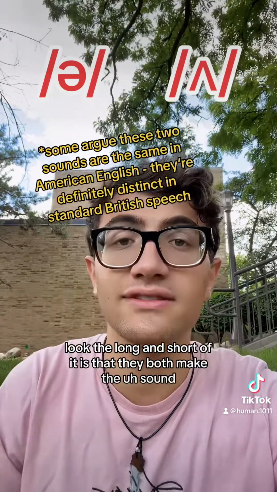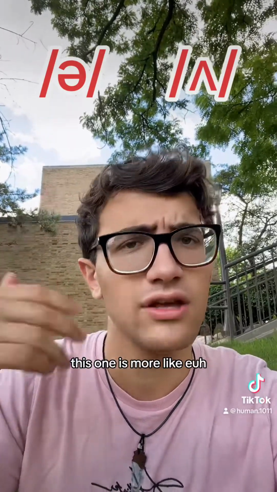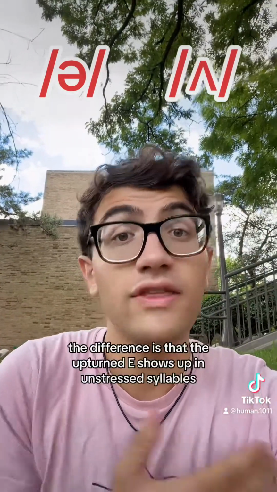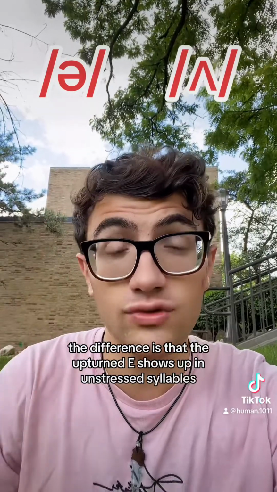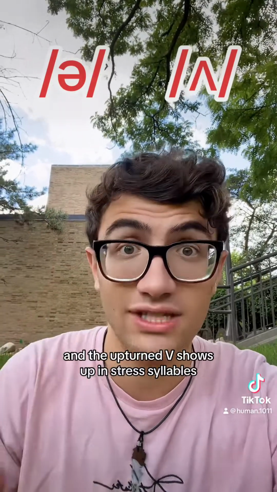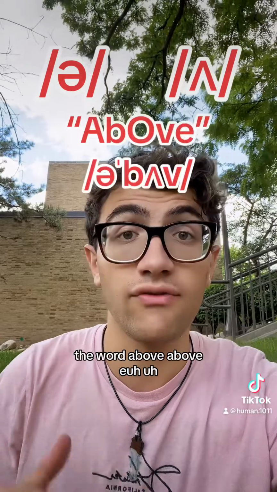Look, the long and short of it is that they both make the same sound. This one is more like one and this one is more like the other. The difference is that the upturned E shows up in unstressed syllables, and the upturned V shows up in stressed syllables. Take, for example, the word above.